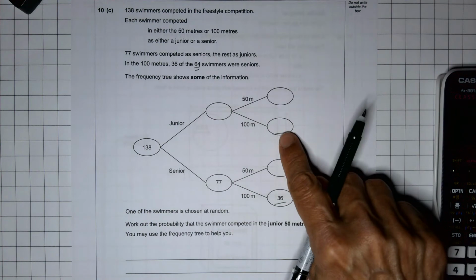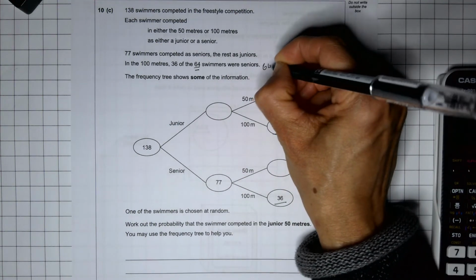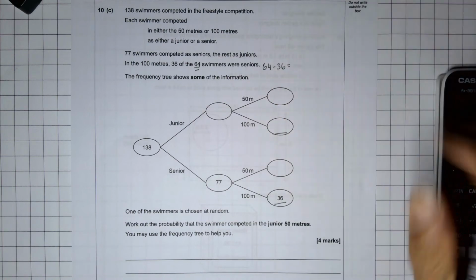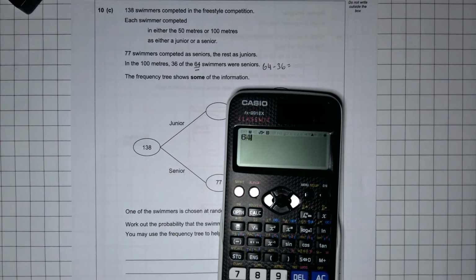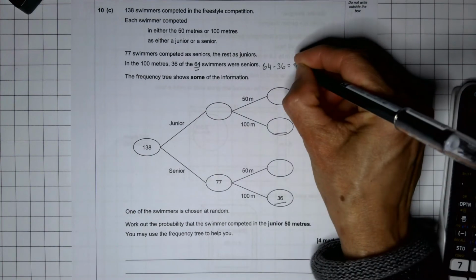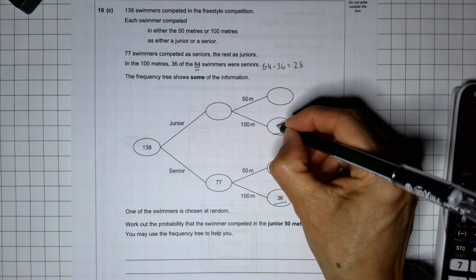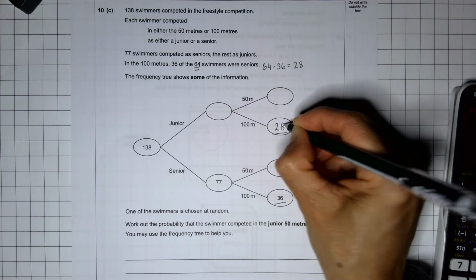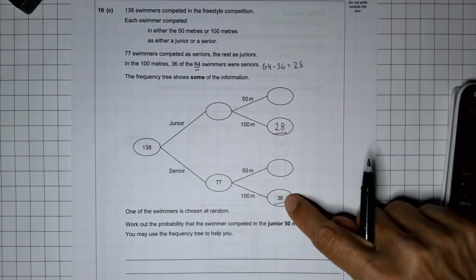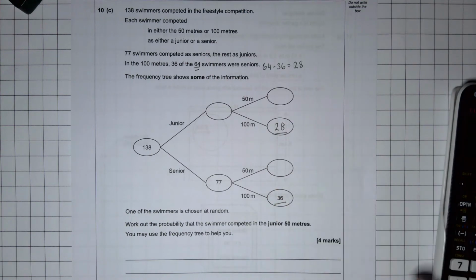So to work this one out, we're going to say 64 take away 36, which gives us an answer of 28. So in the 100 meters for the juniors we had 28 competing, because these two bits will add up to 64. That's good because now we have all the information.